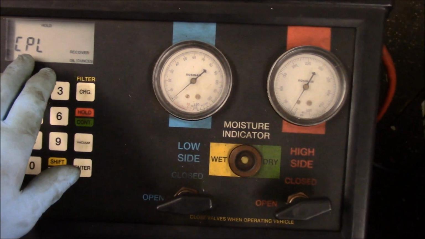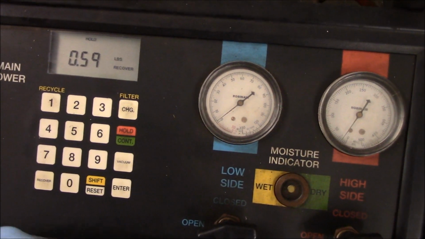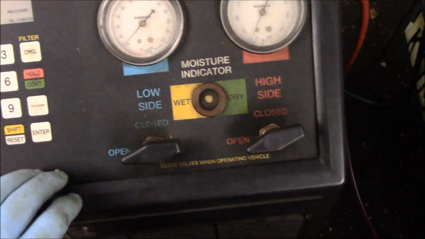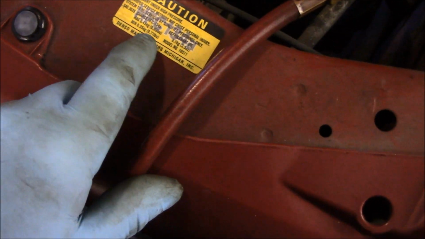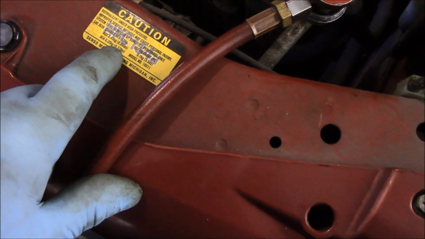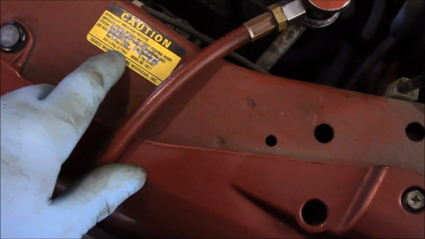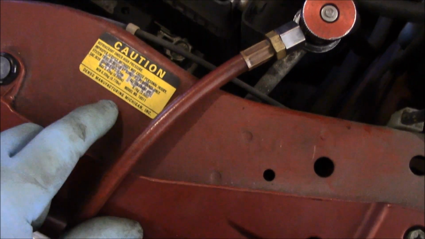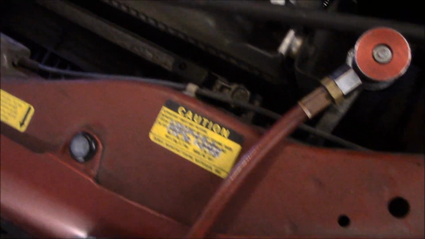Okay, so now we have the system emptied out. We have 0.59 ounces of freon that came out of it, so we know that this system was actually low too, because down underneath here you'll see where it calls for maximum is 0.99 and the minimum is 0.77, so we're slightly low. So all right, let's remove the compressor and then we're going to continue.